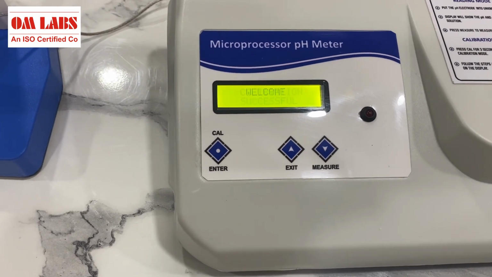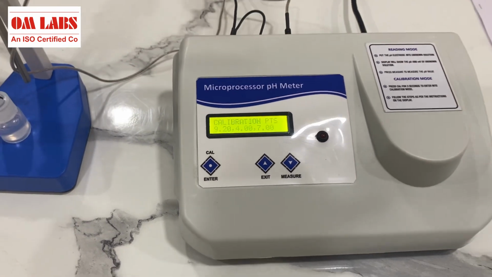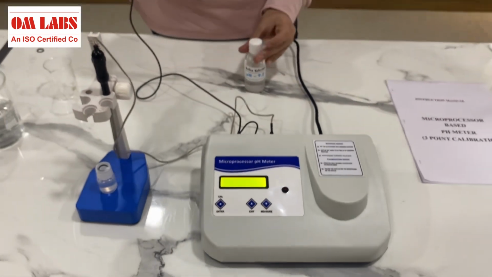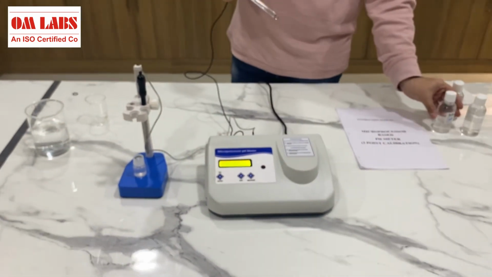As you can see, we have successfully completed the calibration process, and the first step of the operation of our pH meter is completed.